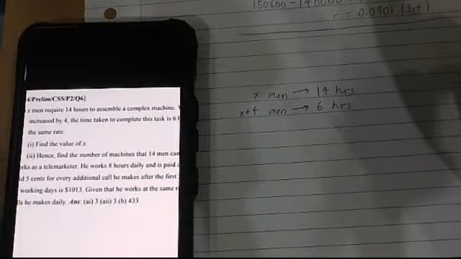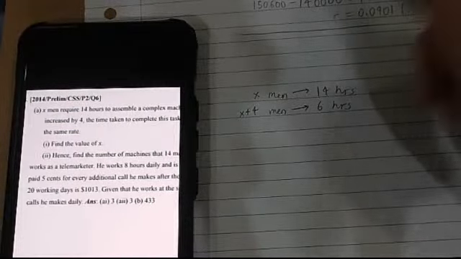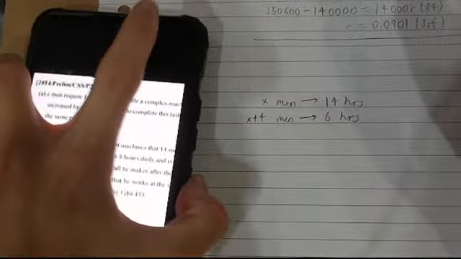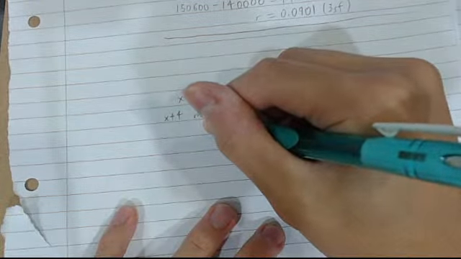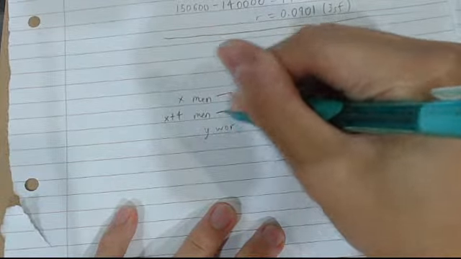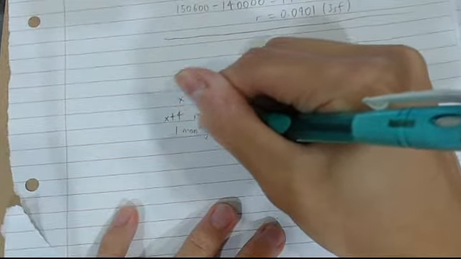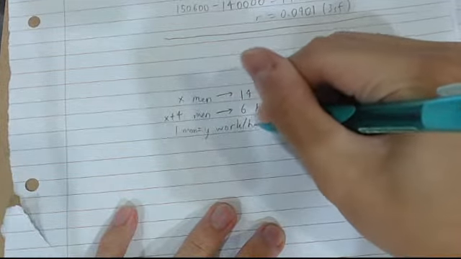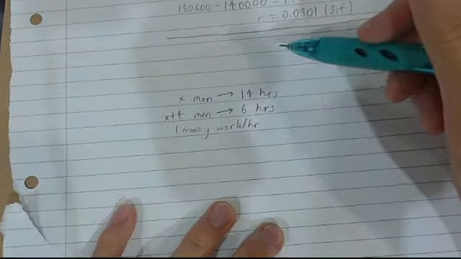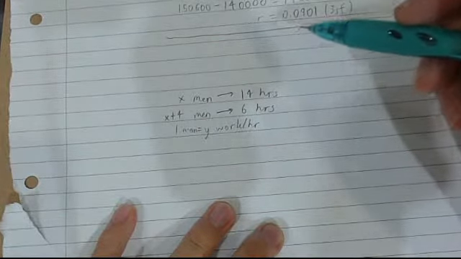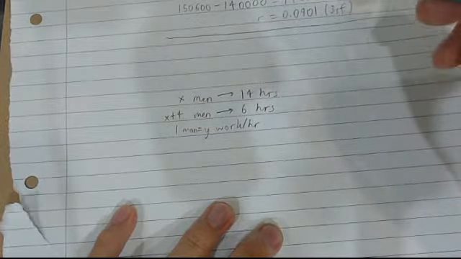Assuming the men work at the same rate, if one man does Y work per hour, then we can find the amount of work done for both scenarios because they are assembling the same machine.